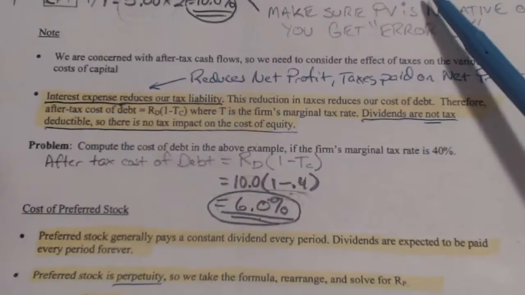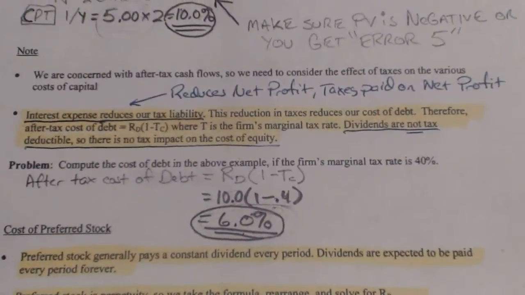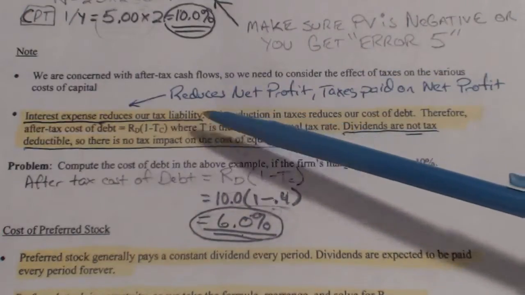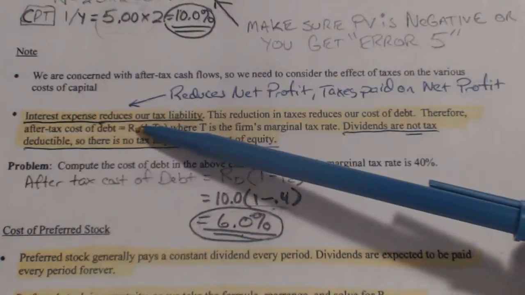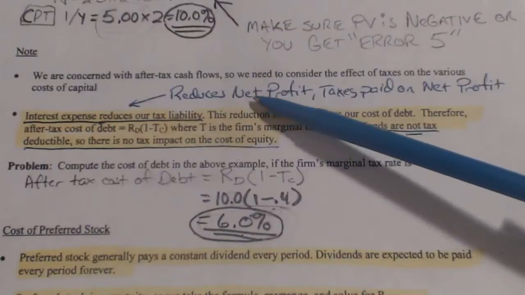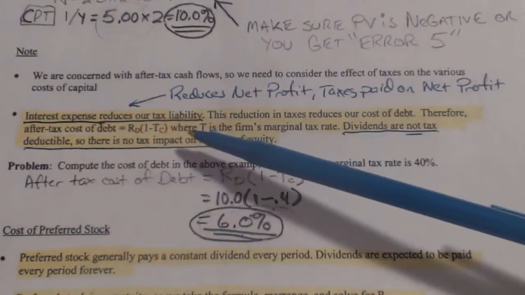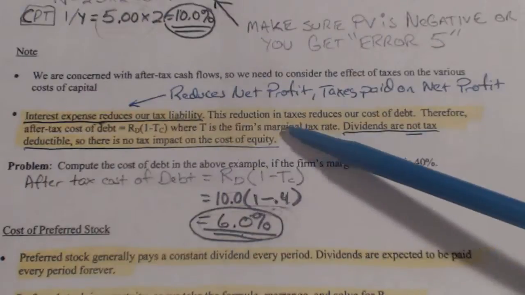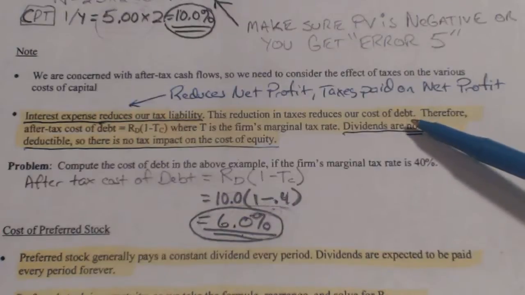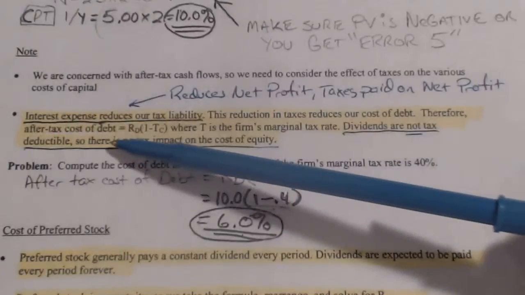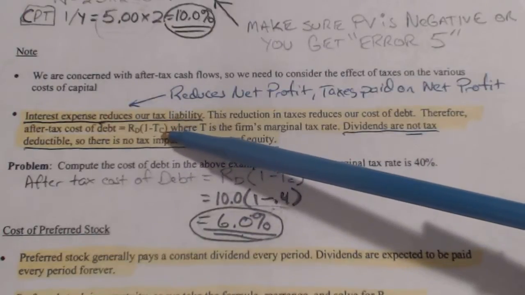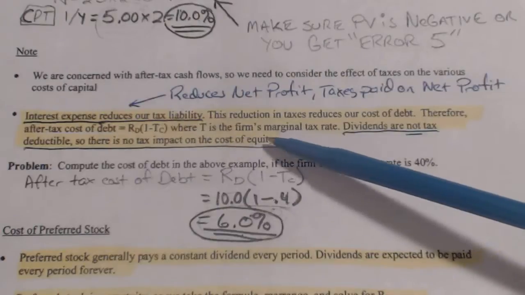Okay, it says note, we're concerned about the after-tax cash flow, so we need to consider the effect of taxes on the various costs of capital. Interest expenses reduce our tax liability because it's an expense and it lowers your profit, so you pay taxes on your profit. So you can write off interest expense. This reduction in taxes reduces our cost of debt. Therefore, after-tax cost of debt is RD times 1 minus the tax rate, where T is the firm's marginal tax rate.